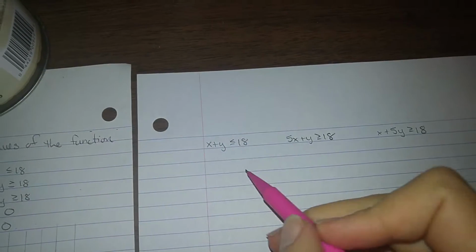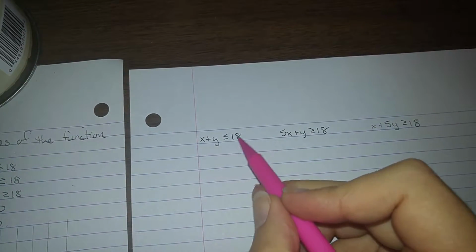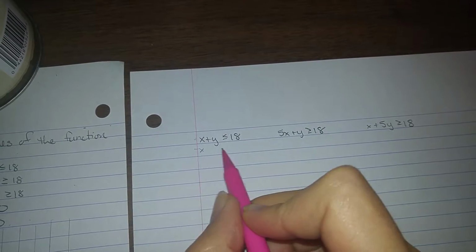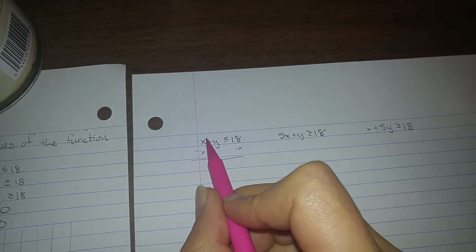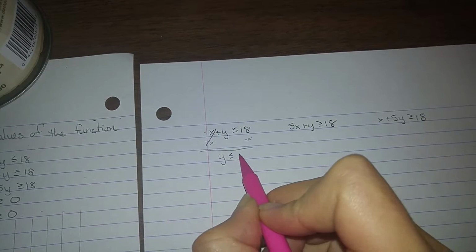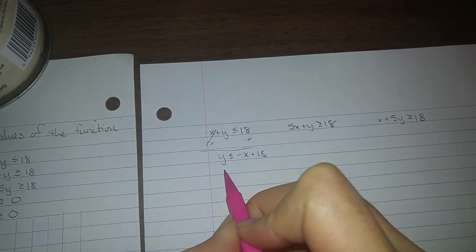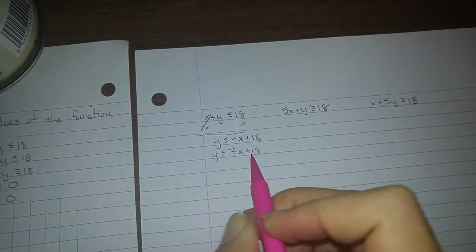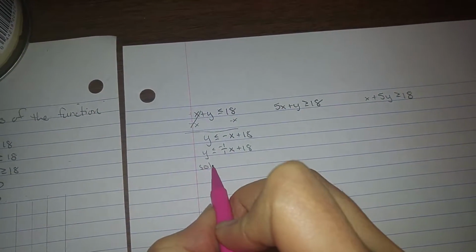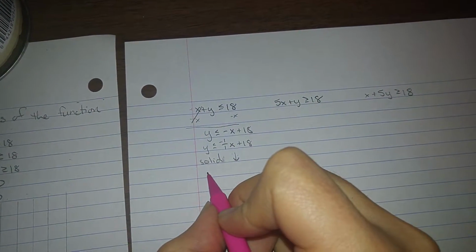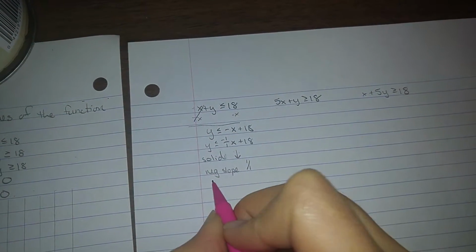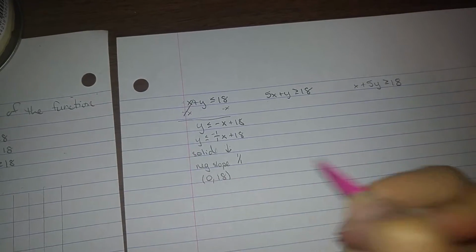So I have the first one right here, x plus y less than or equal to 18. Since that is a positive x, I'm going to subtract it to the other side. I get y is less than or equal to negative x plus 18. More specific, that is a negative 1 over 1x plus 18, so I know this is going to be a solid graph. Shading down, it is going to be a negative slope of 1 over 1, starting at 0, 18.